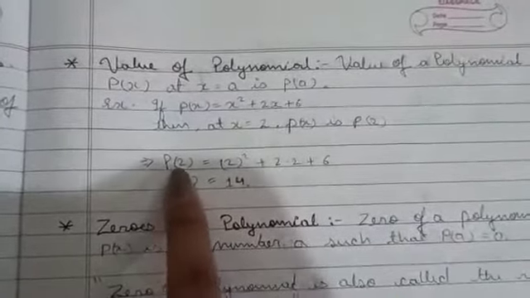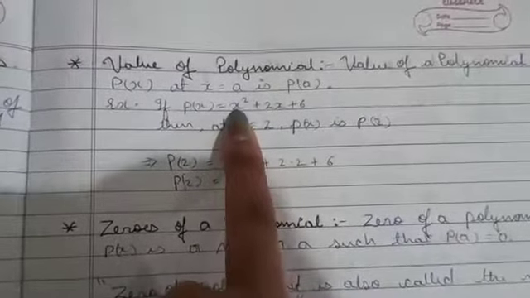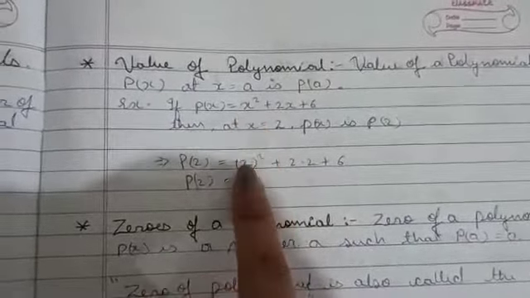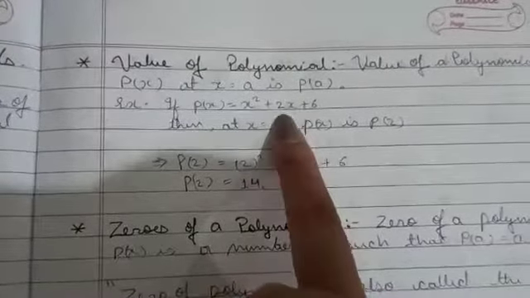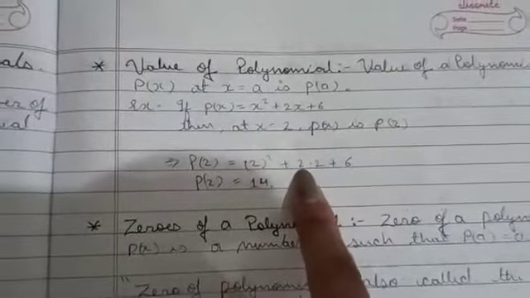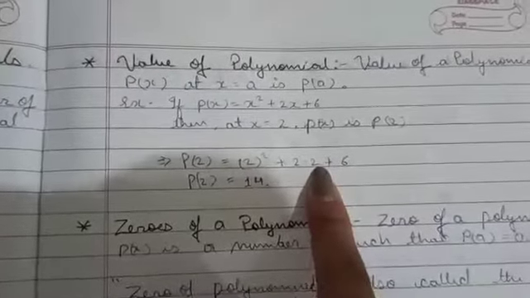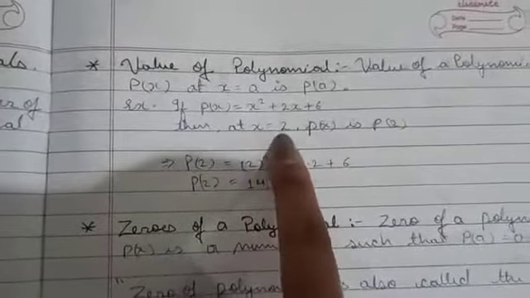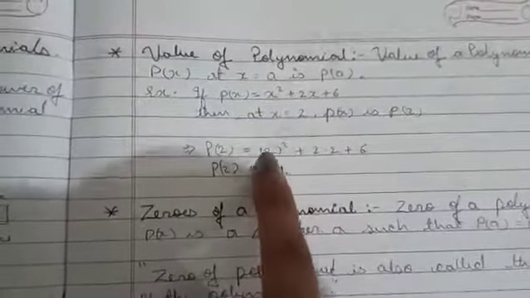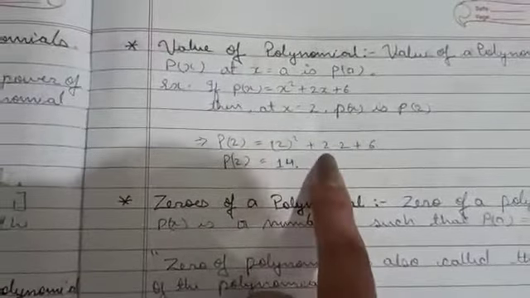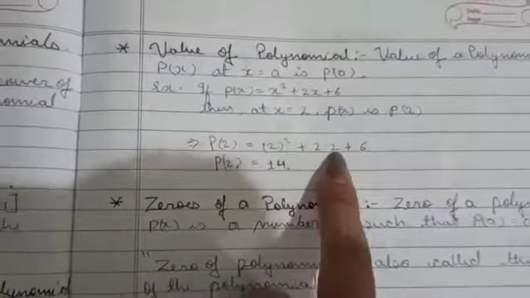So p(2) will be given by, see, in the p(x) we had first term x square, so in place of x we will put 2, it will be 2 square. Second term is 2x, so second term will be 2 into 2, because in place of x you are putting 2. And third term is constant as it is, 6. So 2 square is 4, again 2 into 2 is 4, plus 6.